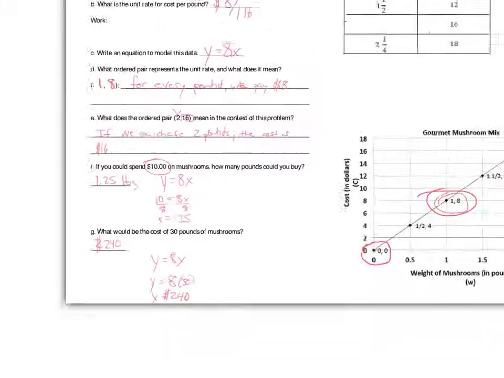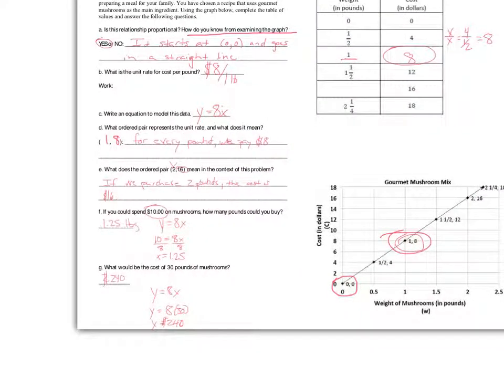And that's as simple as that. We can finish filling in our chart because we actually see this point up here, 2, 16, so we actually don't have to do any solving to fill in that chart. And that's it. Really, just the basics of knowing what the coordinate pairs mean and how to use them.